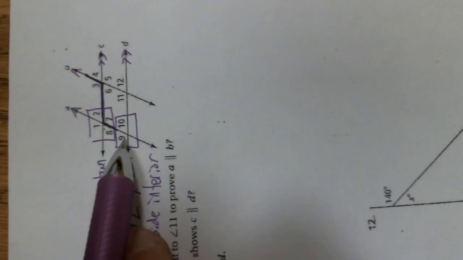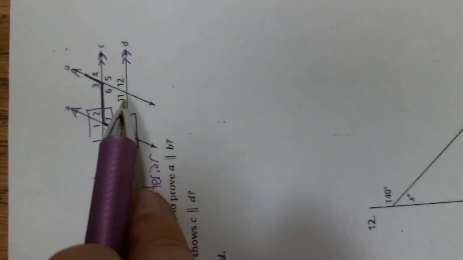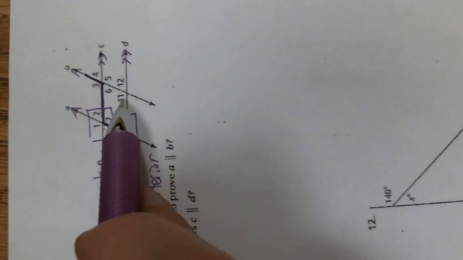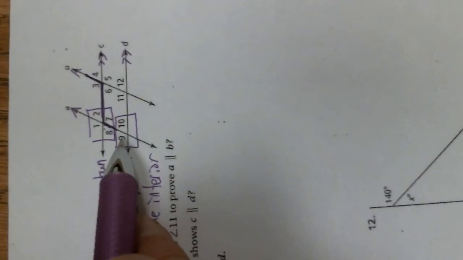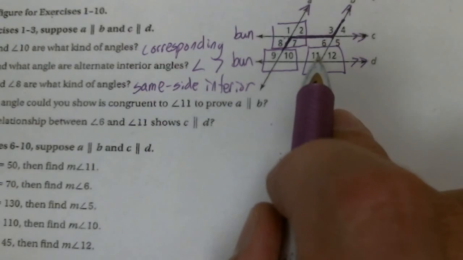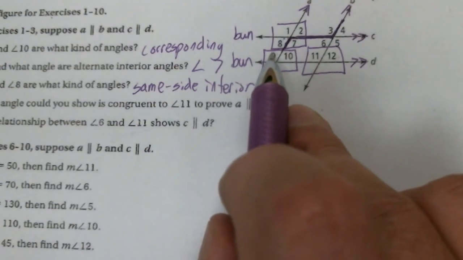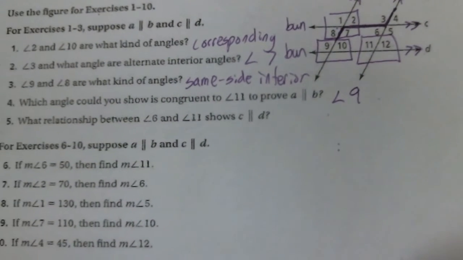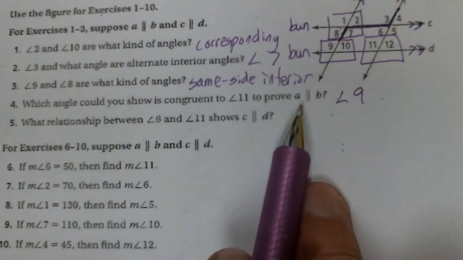Okay, so again, if I want to turn my paper here and look at these angles, angle 11 and angle 9 are both congruent. If you tell me that those were congruent, then I could say, yes, lines A and B would be parallel by the converse of the corresponding angles theorem. 11 is in the top left of my box, 9 is in the top left of my box. Or, if you don't turn your paper, 11 is in the top left of the box, and 9 is in the top left of the box. So those are going to be corresponding. So I would say, if you tell me angle 9 and angle 11 are congruent, then I could say A and B are parallel by the converse of the corresponding angles theorem.